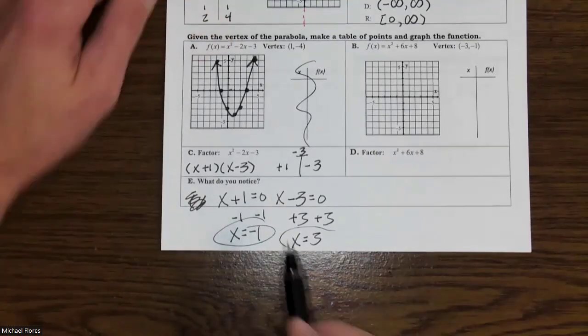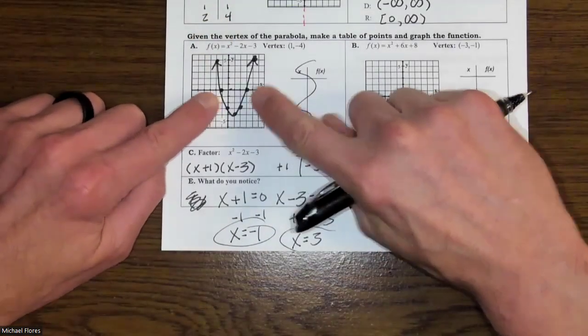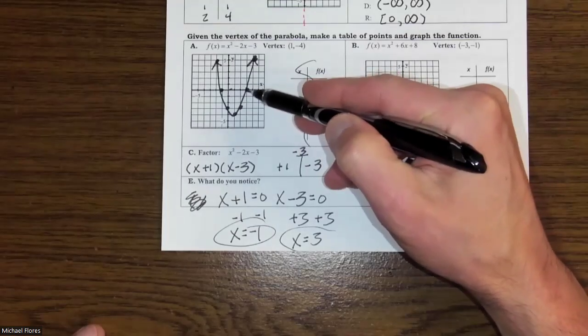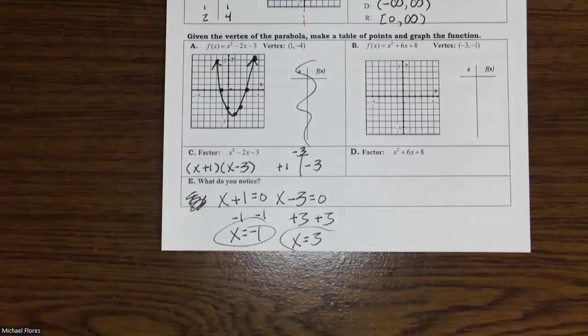What do you notice? Well, look at our graph. We have x-intercepts at -1 and +3. That's what factoring and solving tells you. It tells you what are the x-intercepts without the need to graph.